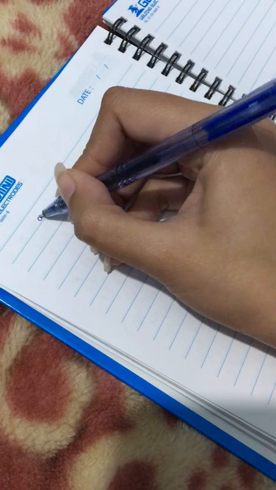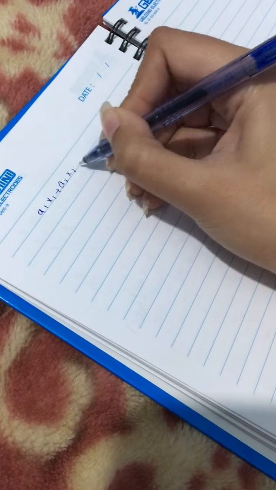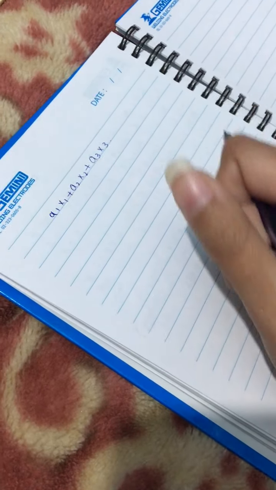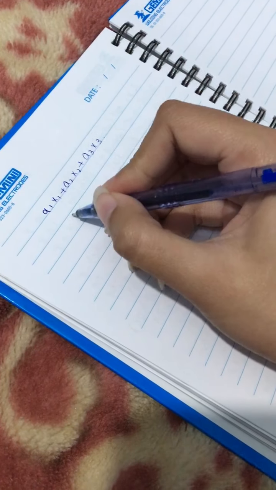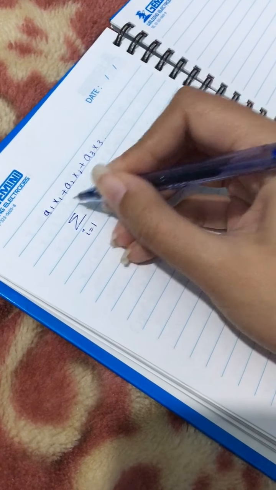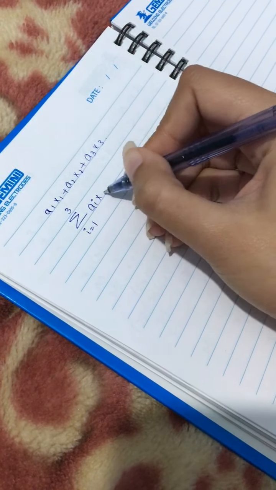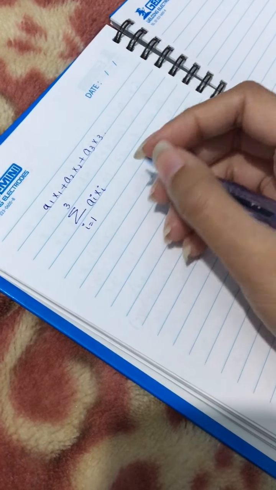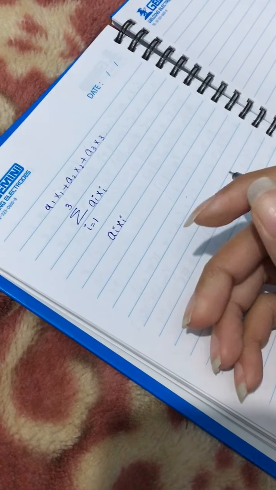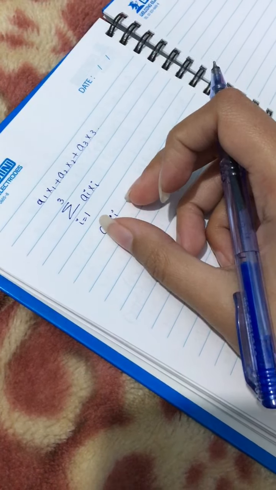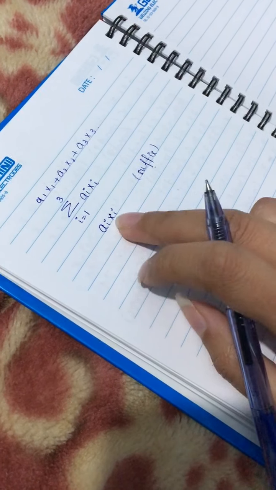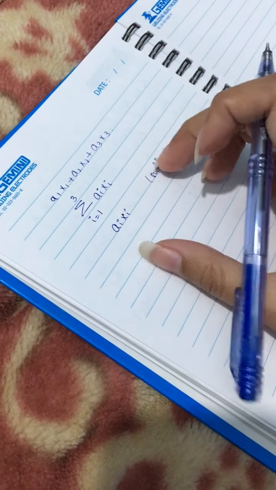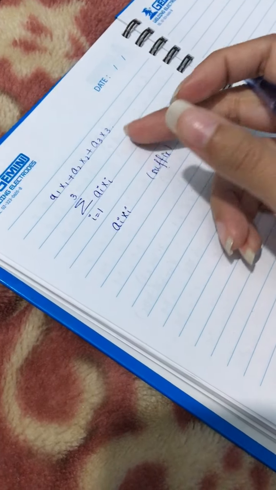For this I am taking an expression, a1 x1 plus a2 x2 plus a3 x3. If I write it in summation form, I can write it as the summation over i from 1 to 3 of ai xi. And if I omit the summation sign, I can write it simply as ai xi. That means the repeated index here, that is i, represents the summation, from 1 to 3. So this is the basic concept of summation.